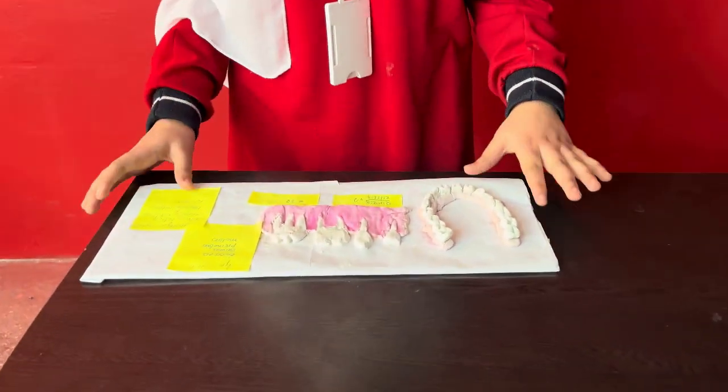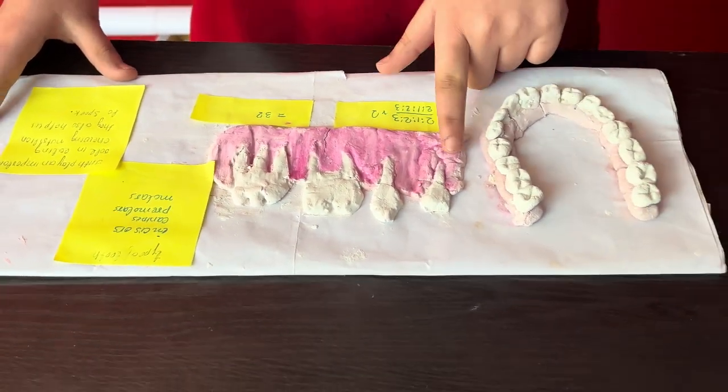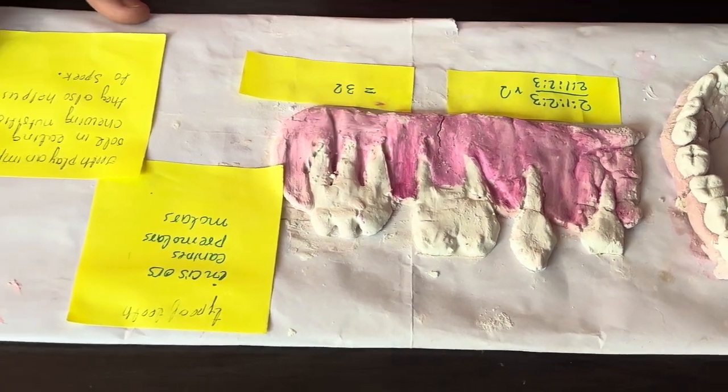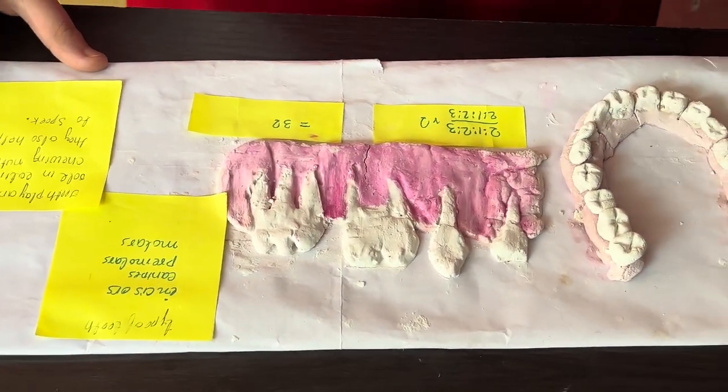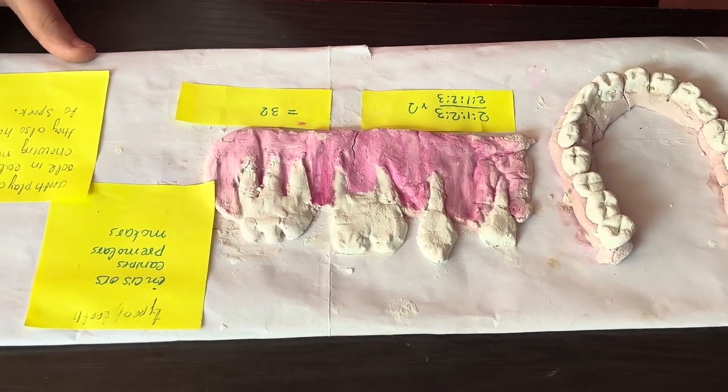I, from class 7, have made a presentation, a project given by our science teacher, on teeth and how they look inside our gums. So there are 4 types of teeth: incisors, canines, premolars and molars. If we talk about incisors, they are 2 in number in the front. They help us to chew normal foods.